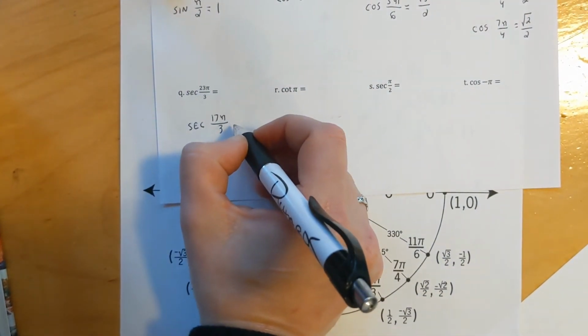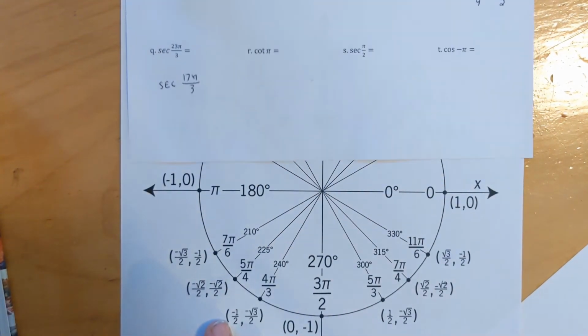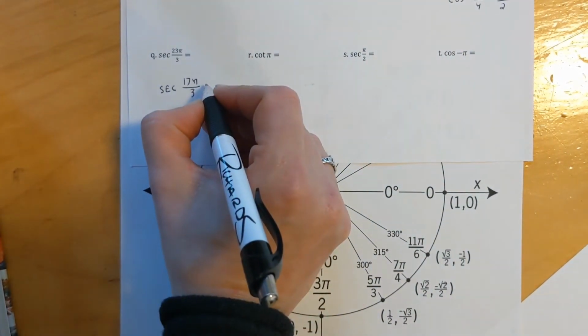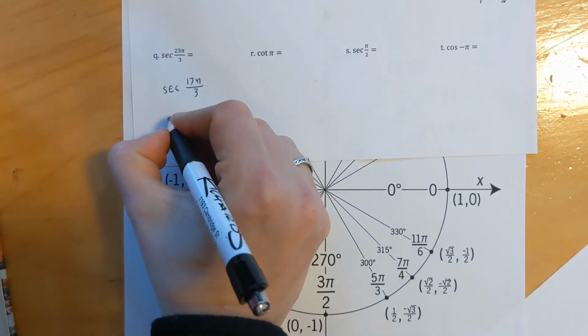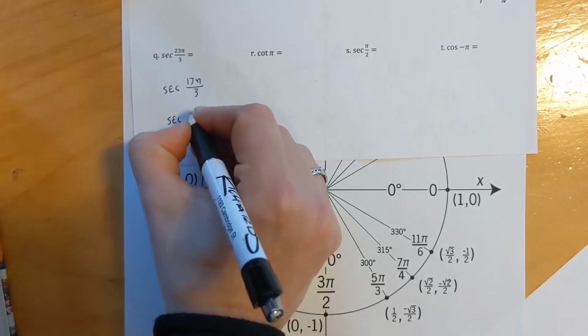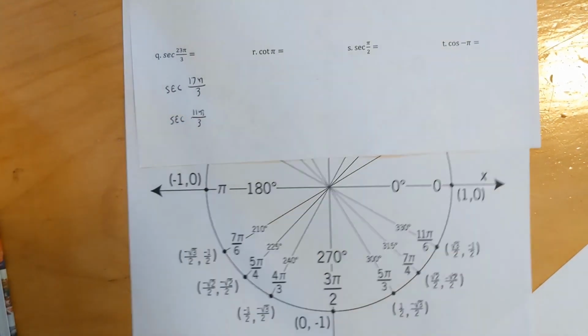So I'm subtracting another 6 pi over 3, so secant of 11 pi over 3.